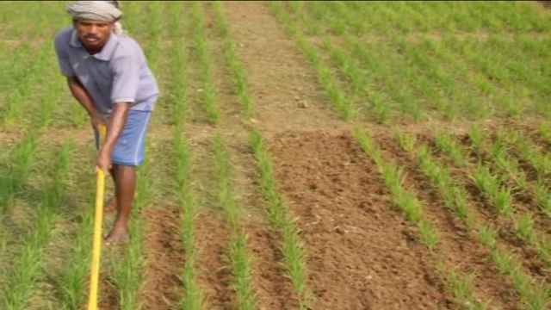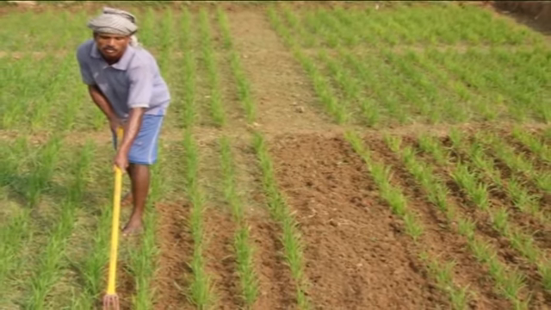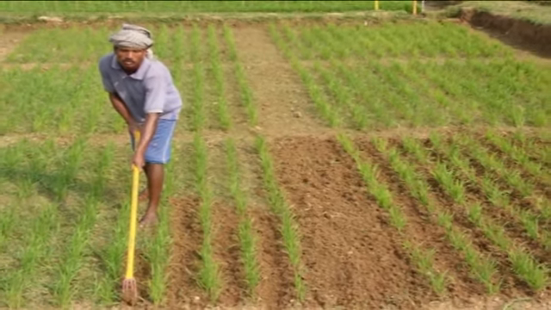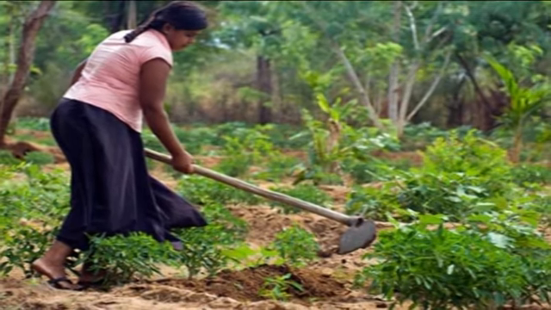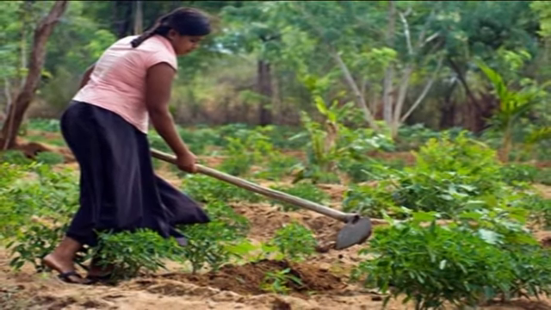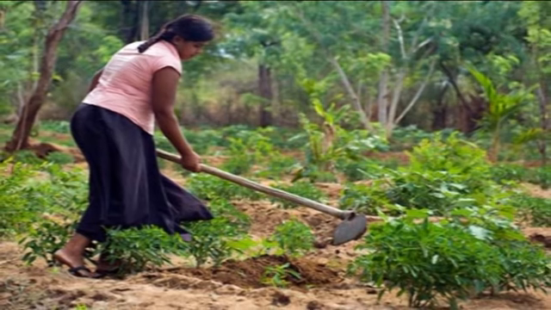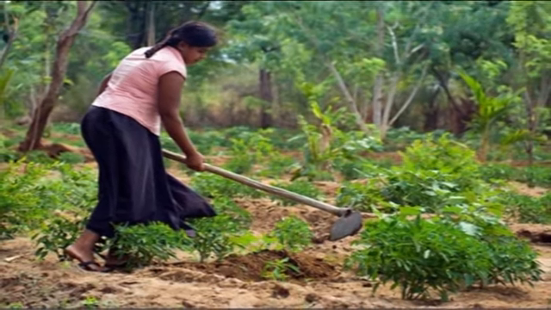Hoeing. It is the method of removing weeds manually using a hoe, a widely used farm implement for weeding. It is a cheap and effective way of weed control, especially in the row crops. The control of annual and biennial weeds with shallow root system is more effective and complete control can be achieved.